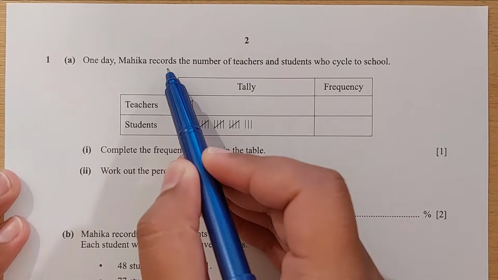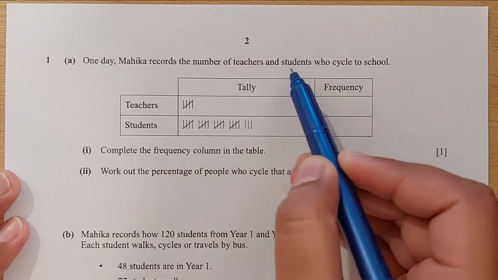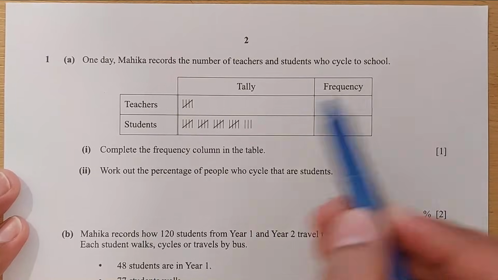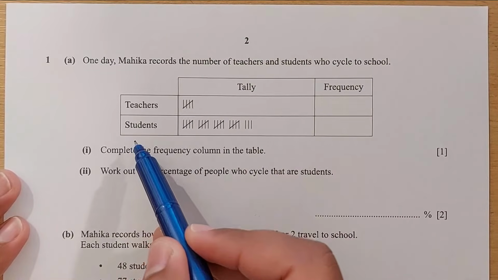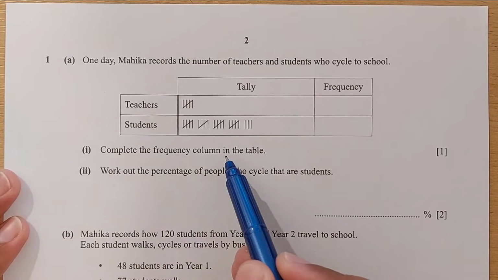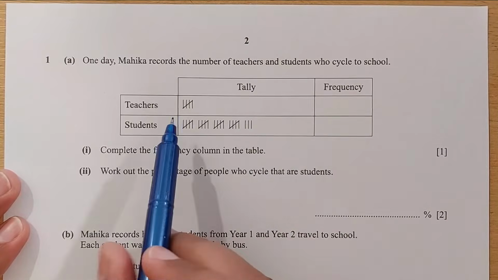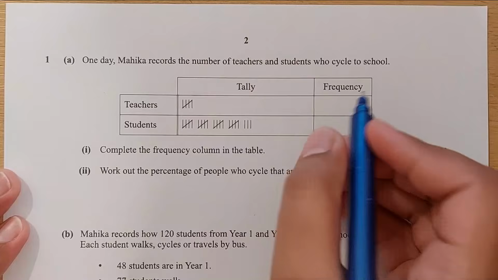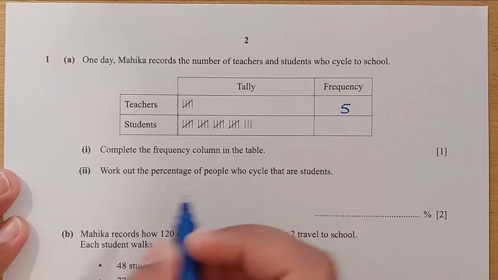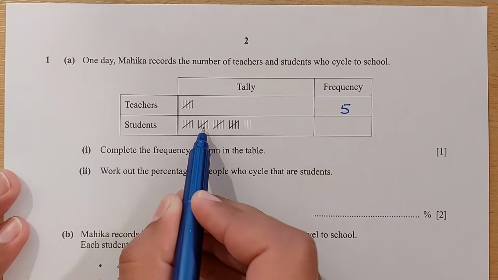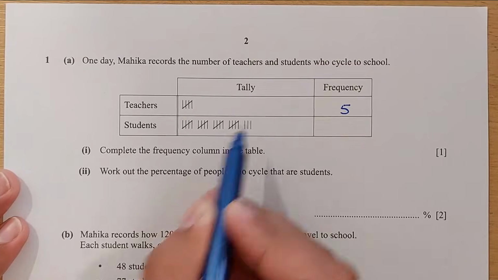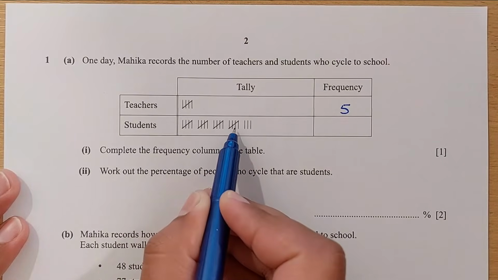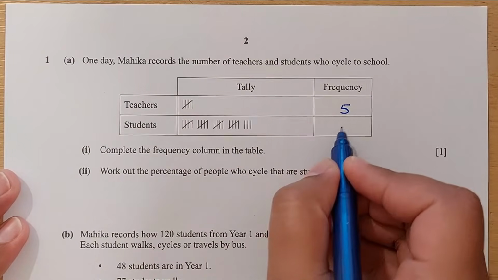One day Mahika records the number of teachers and students who cycle to school. Now for part 1, complete the frequency column in the table. Okay, so we need to count 1, 2, 3, 4 and 5. So the frequency for teachers is 5, and we have 5 plus 5 plus 5 plus 5 plus 3. So this is 4 times 5, that is 20, and 20 plus 3 is 23.